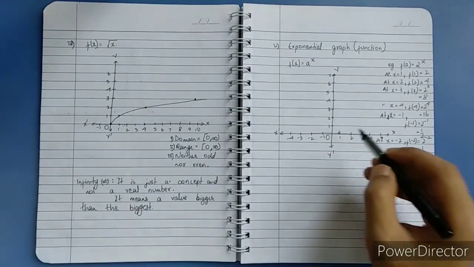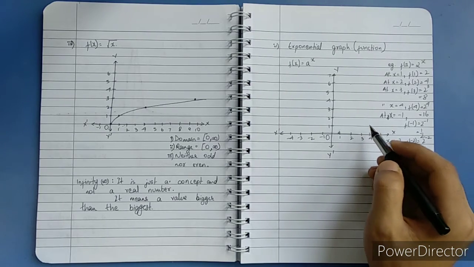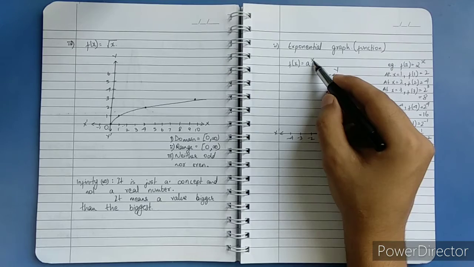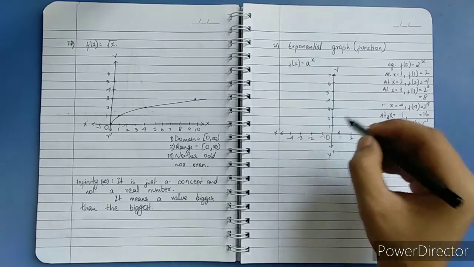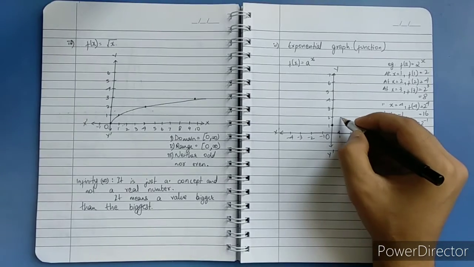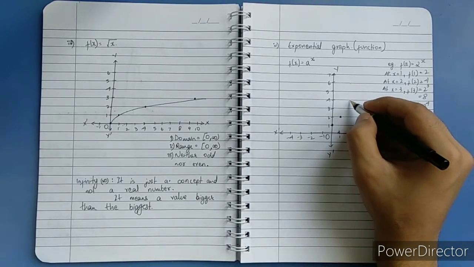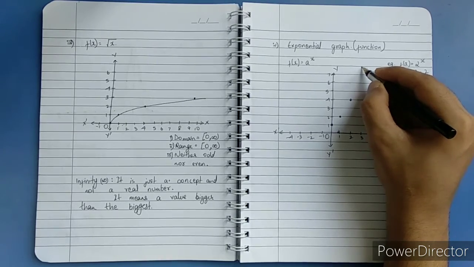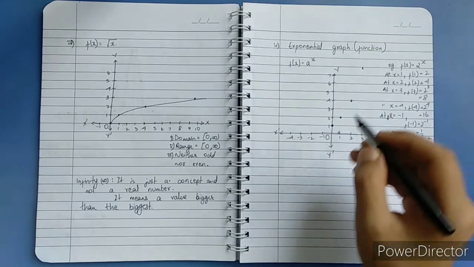So with increasing values of x, the value is increasing. At 0, if we take x as 0, any value to the power 0 will become 1. So at x equals 0, the value is 1. At 1, say 2. At 2, 4. At 3, 8. So this is increasing in this way.